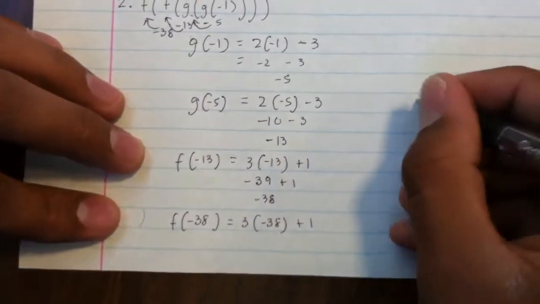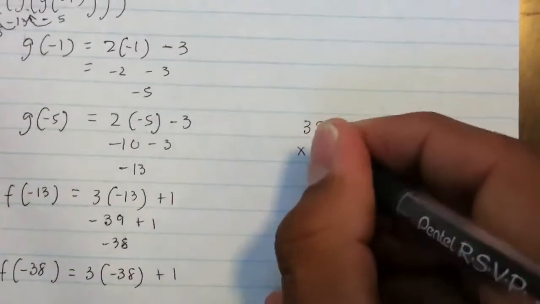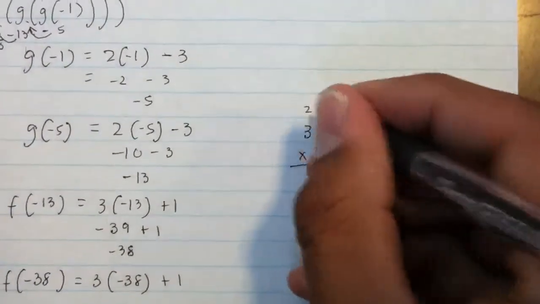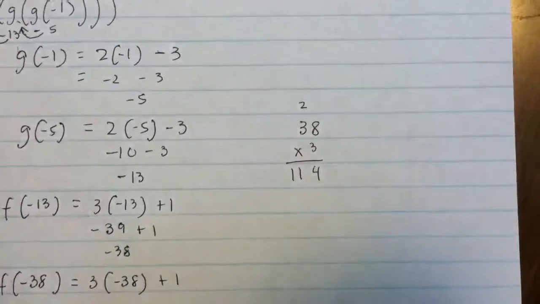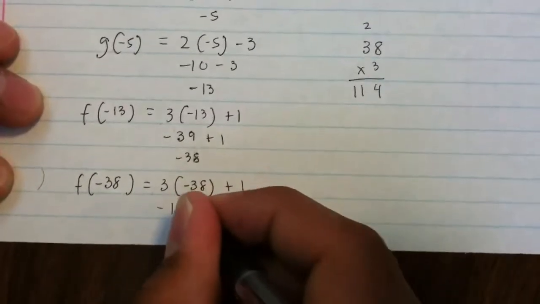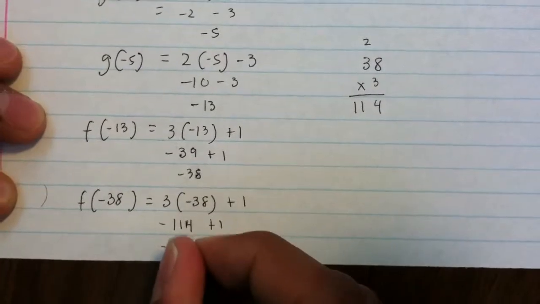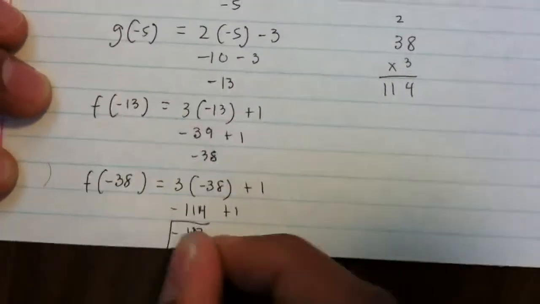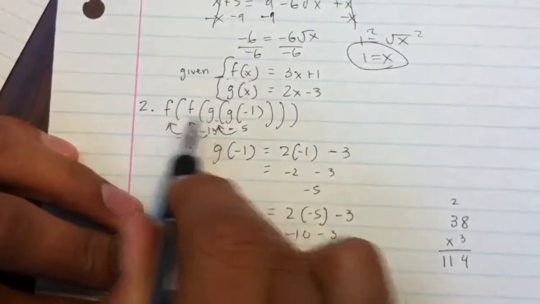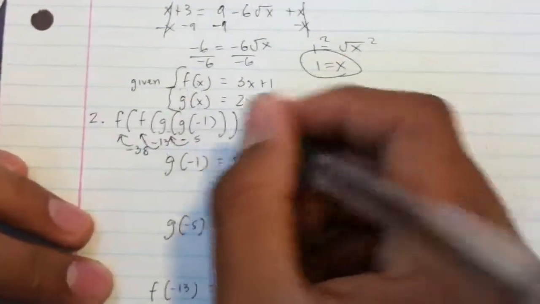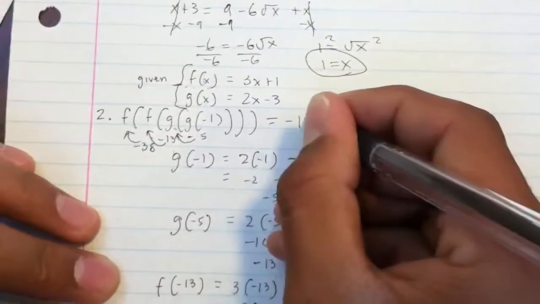And just to make sure, I'm going to do my math up here. And so we're going to get negative 114 plus 1. And the answer is simply going to be negative 113. So the function of all these right here, well, the answer to all these right here is going to be negative 113.